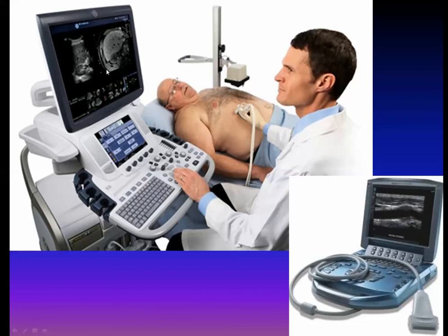I put this here just to show you that there are some mobile ultrasound machines that work pretty close to as good as the actual big machine. They're a fraction of the price. They're mobile. You can take them with you in your car. They're a lot easier to work with. So you'll see these mobile machines in the mobile setting a lot.